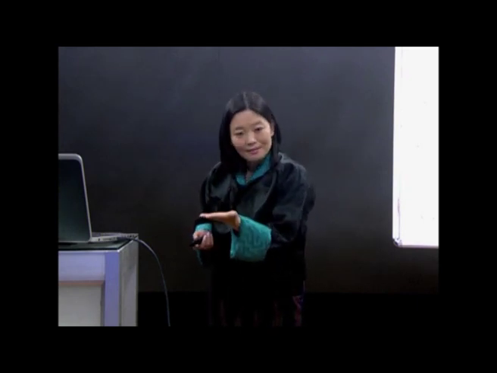So dogs becomes the plural subject. Can you give me some more examples of singular subject and plural subject? Singular subject: cat, dog, boy, girl, car. And plural subject: cats, dogs, cars. All right?